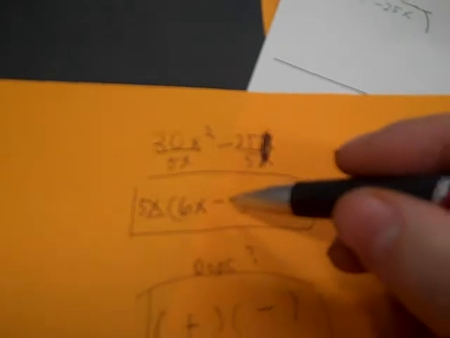Okay, now you have a difference, but 5's not on the board as a perfect square if you look up there. And not only that, the x isn't even to the second power, so it's not even close to a difference of squares. So what I do is I cross this out, but I don't write that. I replace that with 5x and then parentheses of 6x minus 5.